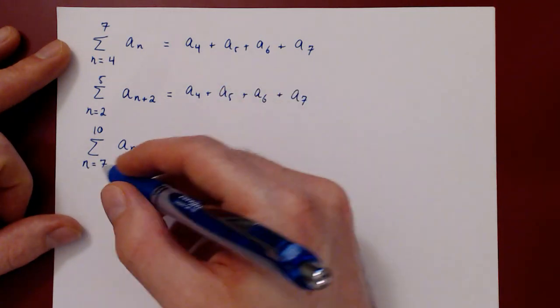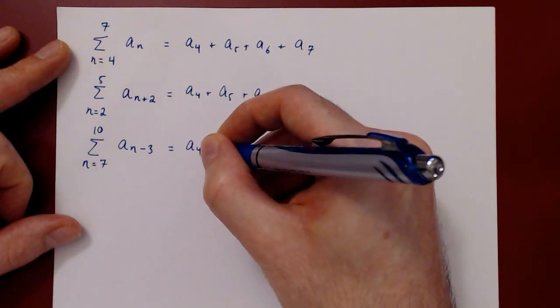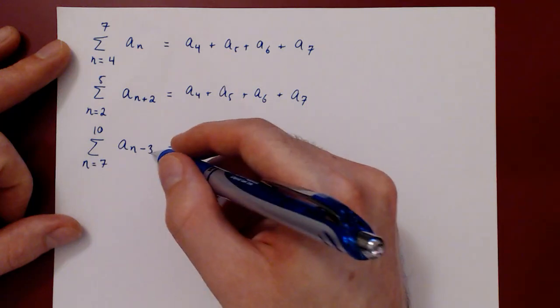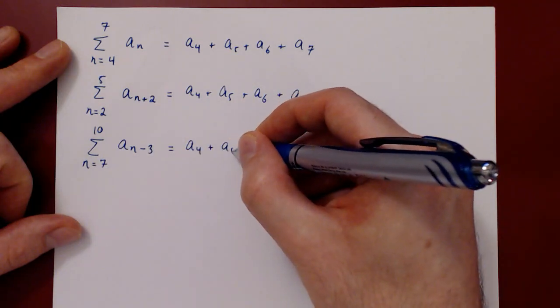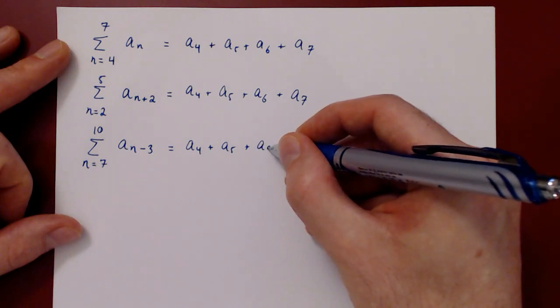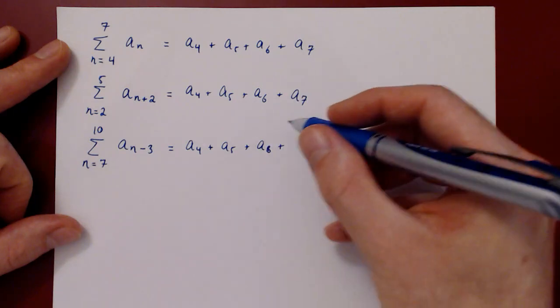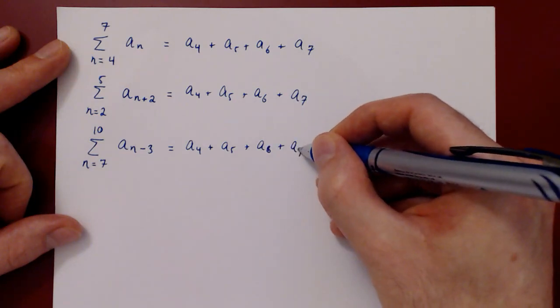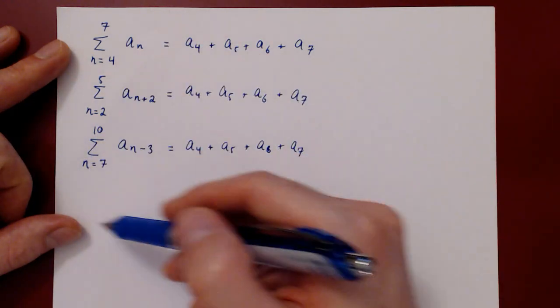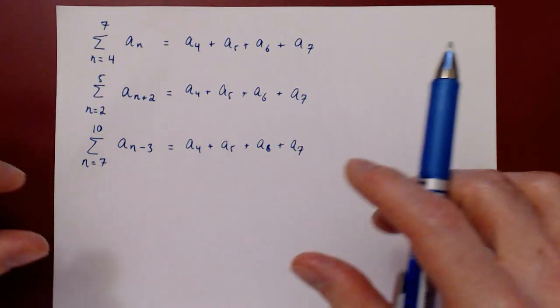When n is 7, 7 minus 3 is 4, so a_4. Then n is 8, 8 minus 3 is 5. Then n is 9, 9 minus 3 is 6. And finally, when n is 10, 10 minus 3 is 7. So it does work.